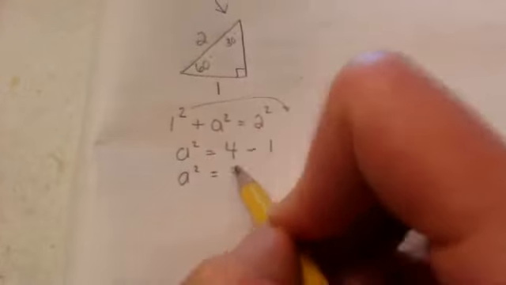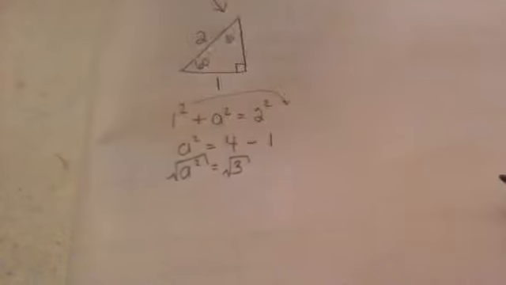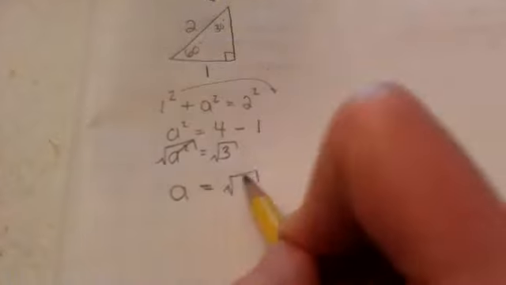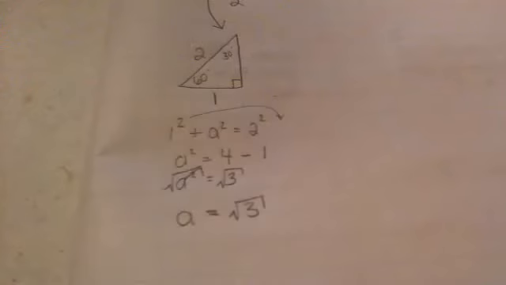A squared is equal to 3. We're going to take the square root of both sides. So a is equal to the square root of 3. So with that information, we're going to fill in our missing side length here on the triangle.